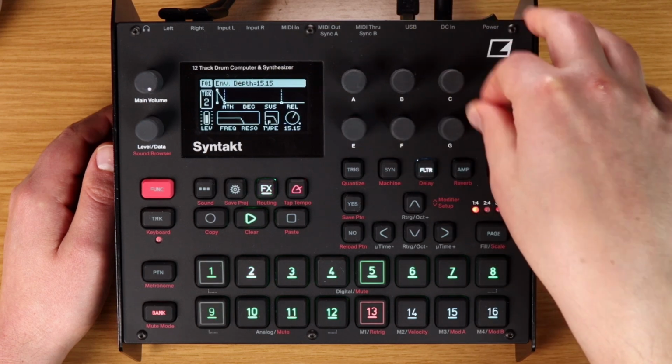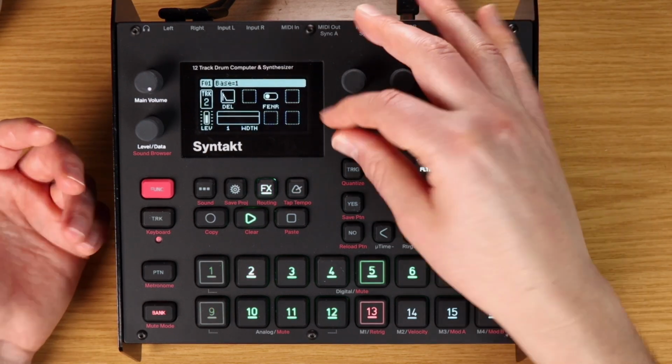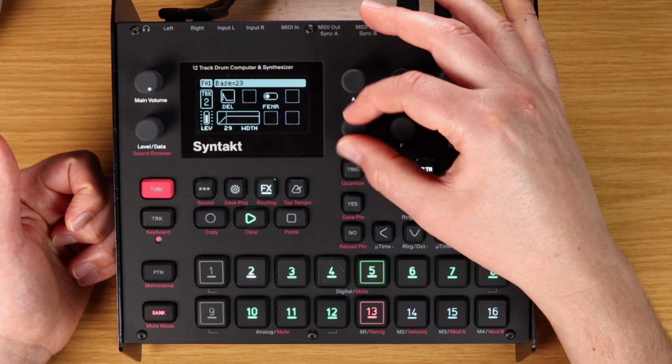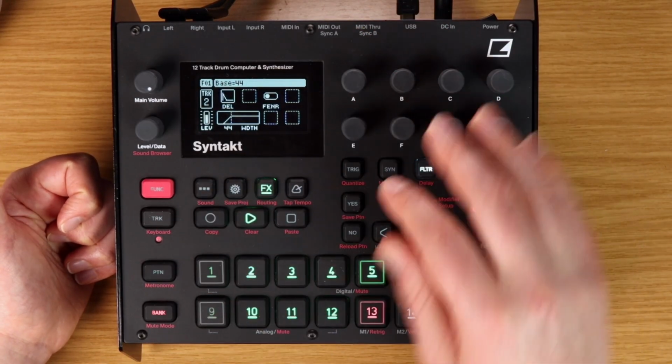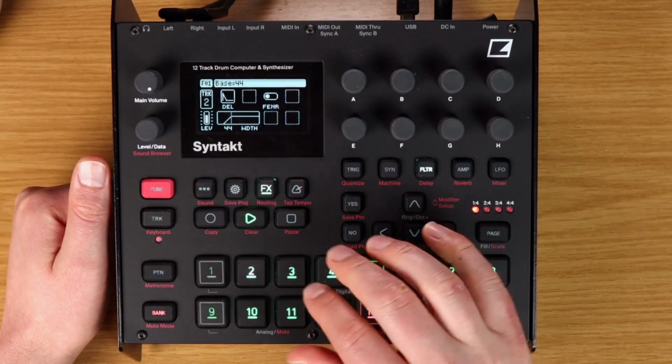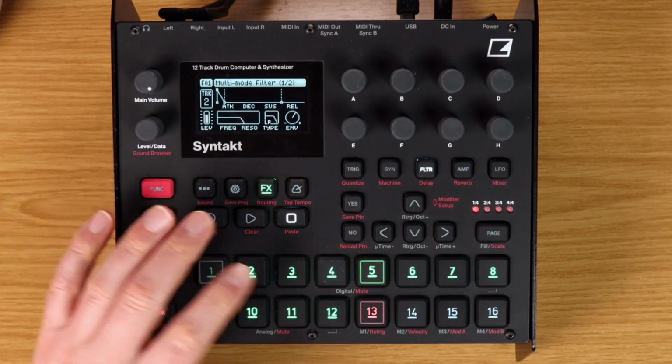Maybe you've got something like that going, and then you just want to roll off some of the sub to let the kick come through. You can just use that as a utility filter to high pass that out. That's how I tend to use it quite often.